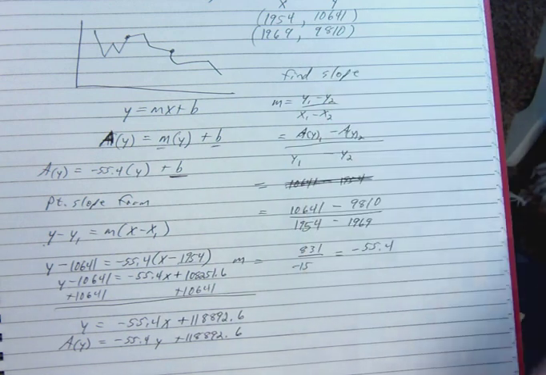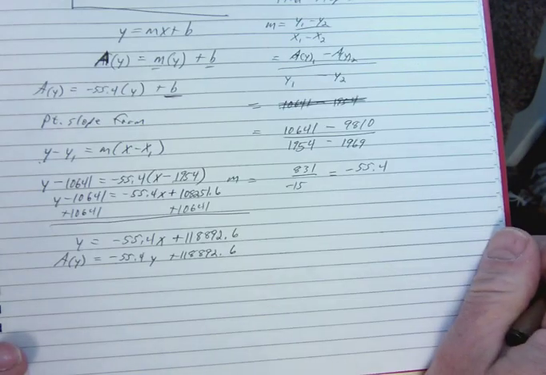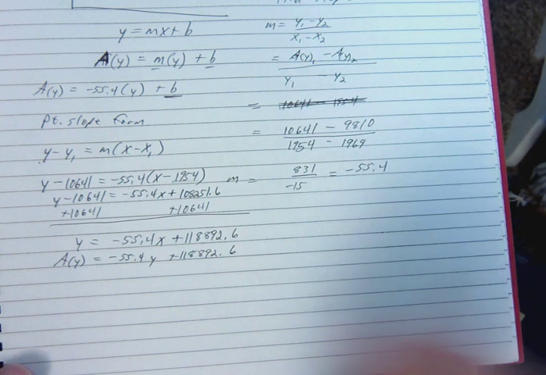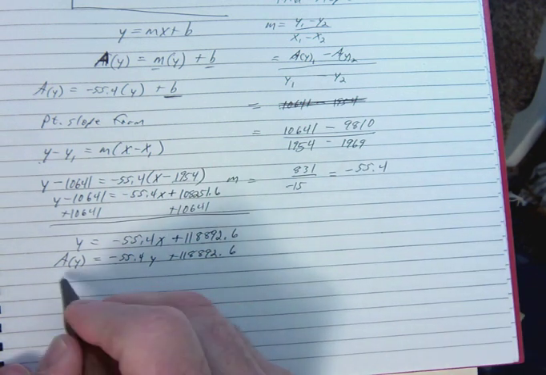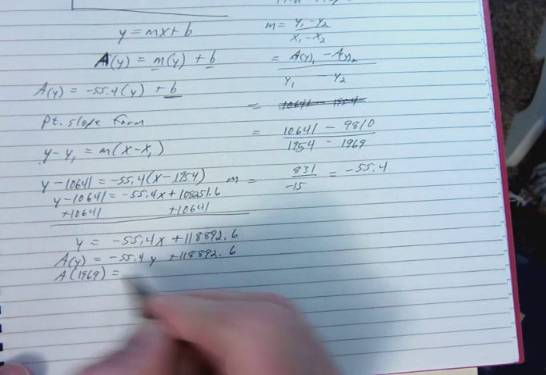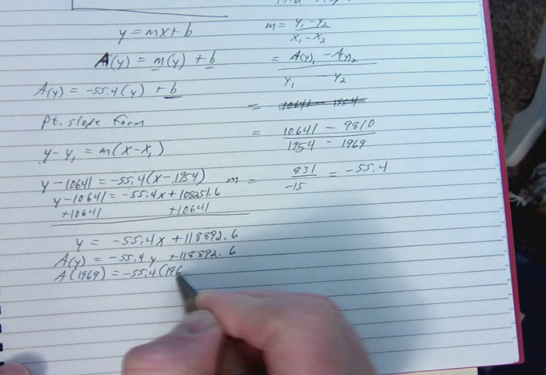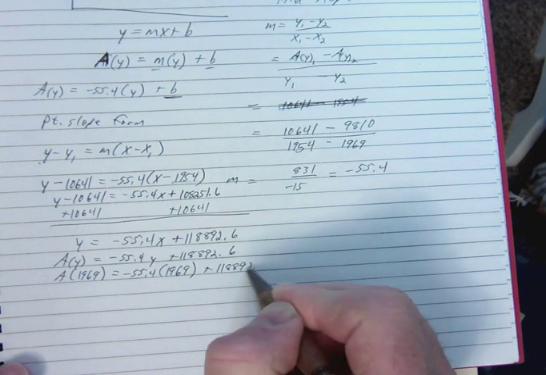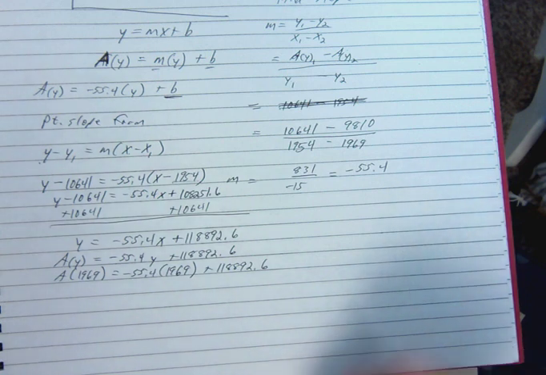There was 9810. Let's see how close this model comes out. It probably won't come out exactly, but we'll try it and see. So if we plug in A of 1969, we get negative 55.4 times 1969 plus 118,892.6. Let's see what value we end up with.